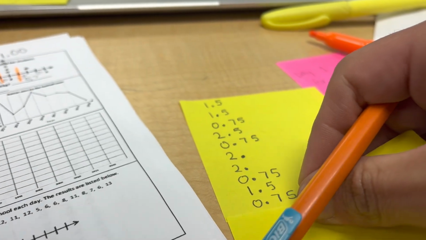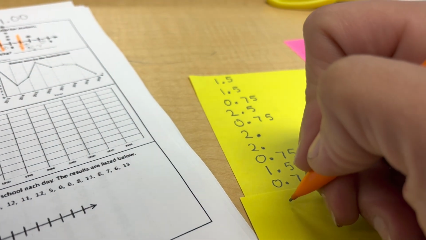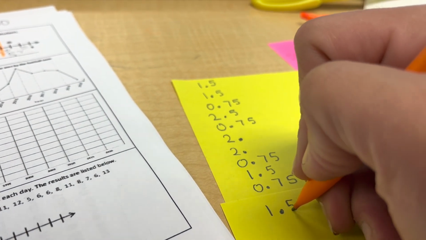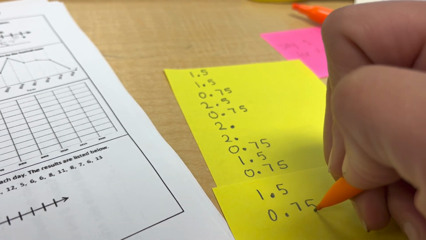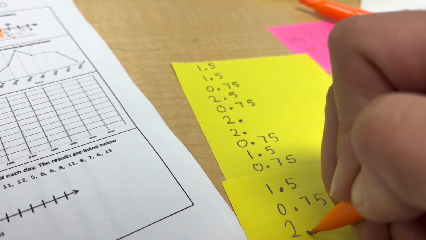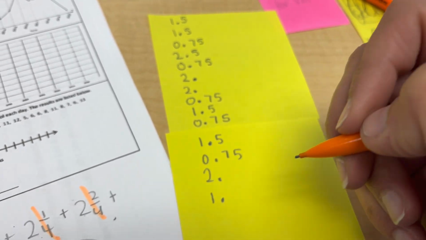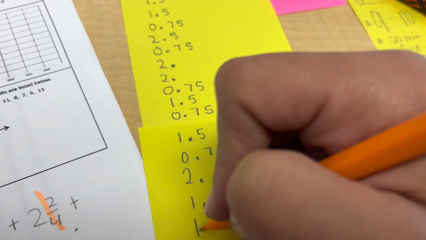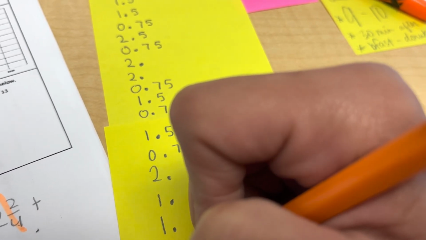Okay, I need longer. I have 1.5. I have 0.75. I have the whole number 2. I have the whole number 1. Sorry, probably not even looking at my note anymore. Whole number 1 again. Whole number 2. Whole number 2. And then 0.5.